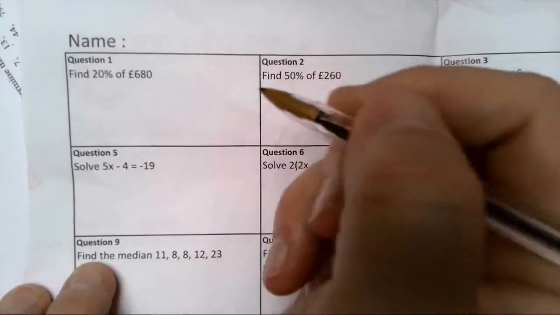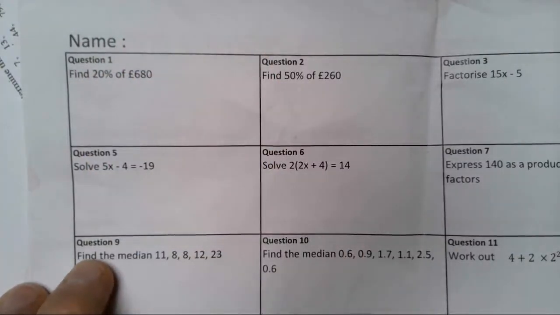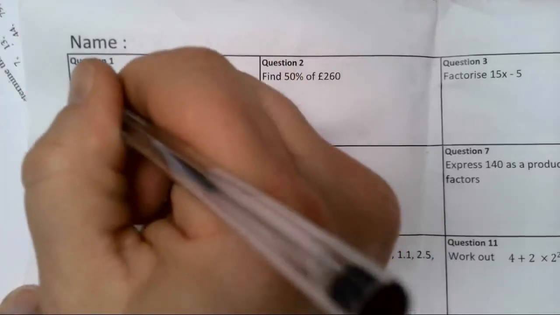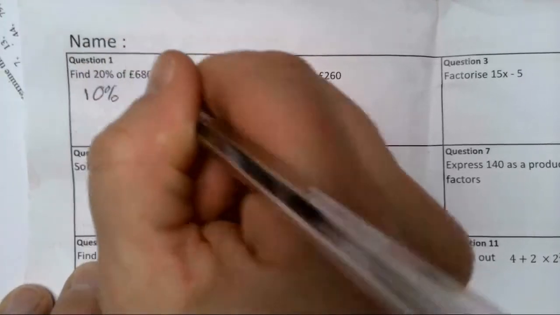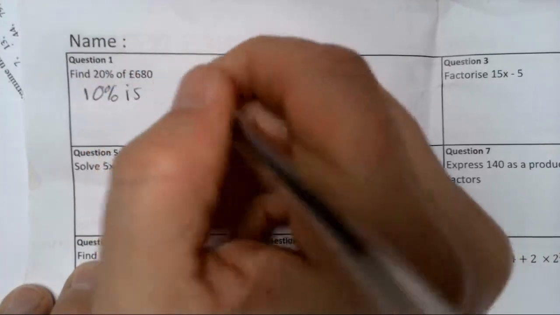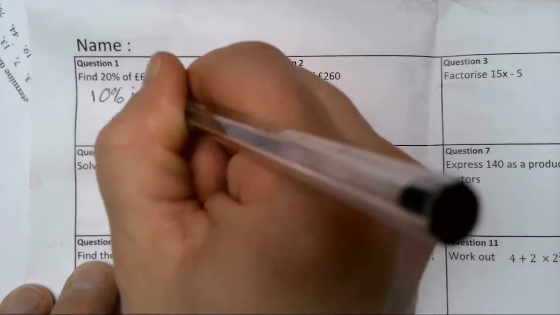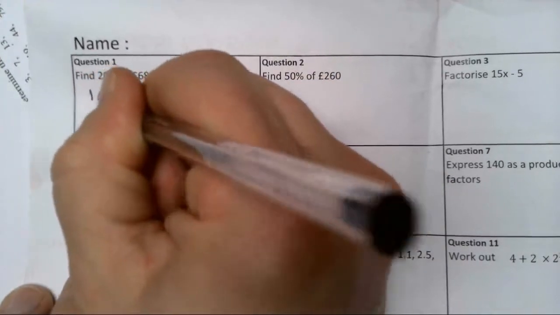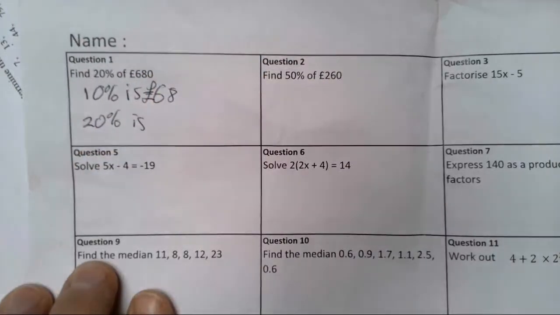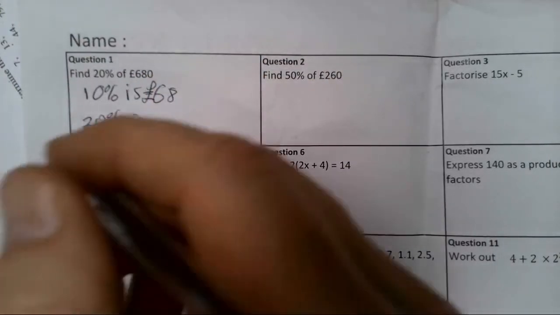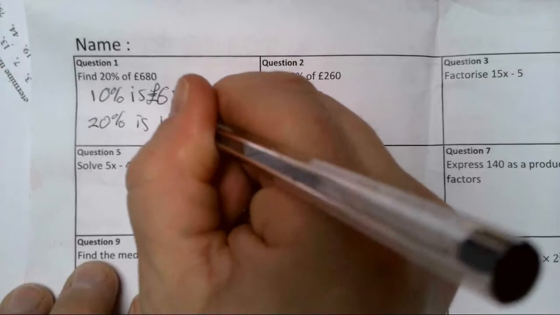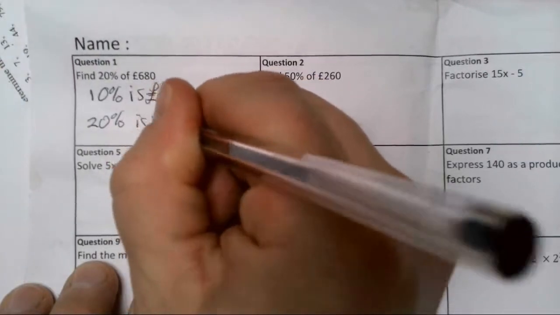Right, so 20% of 680, this is... I'd probably find out what 10% is. So 10% is going to be £68. So 20% is going to be twice what that is. So twice 68 is going to give me £136.